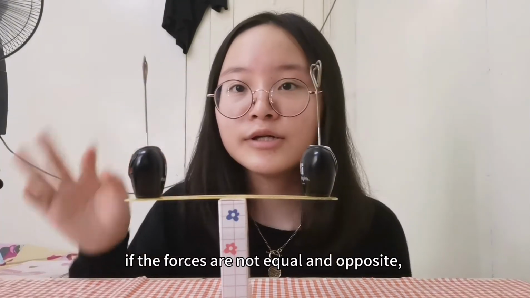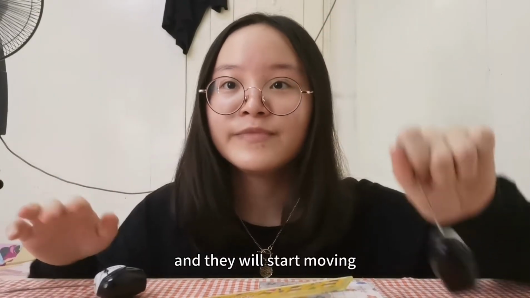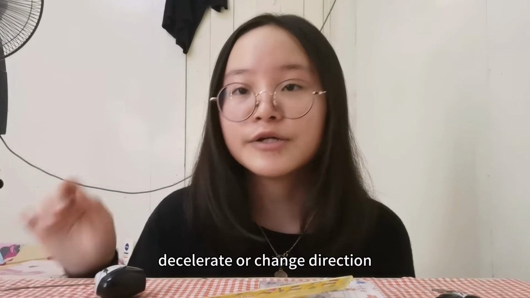If the forces are not equal and opposite, then they are unbalanced and the motion will change. If they are not moving like this, they will start moving. And if they are moving, they'll start to accelerate, decelerate, or change direction.